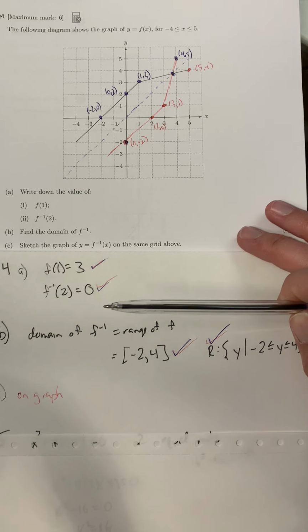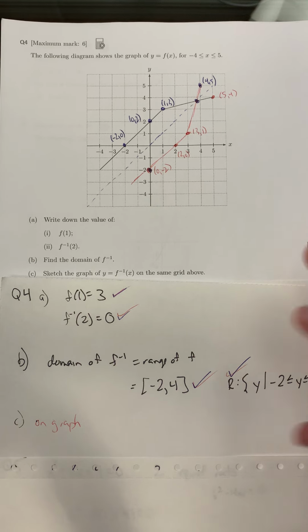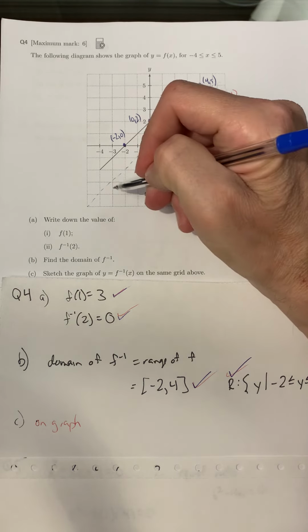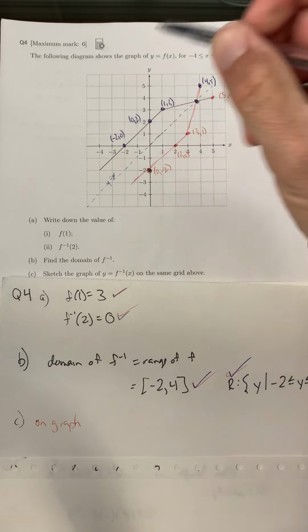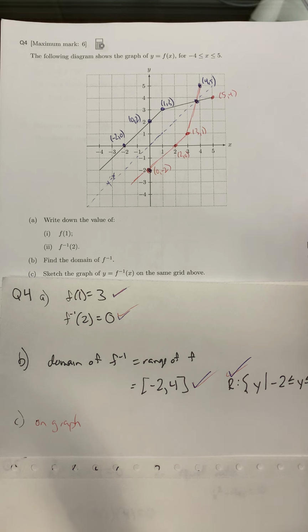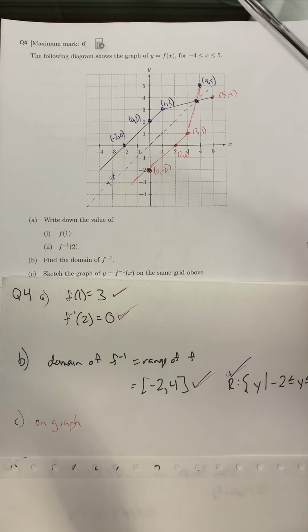And then part C says sketch the graph. So I think the easiest way to sketch it is I put down this line. This is the line y equals x. And I know the inverse function is just a reflection in this line. So you can just pick off 2 or 3 points and just reverse them and replot them.